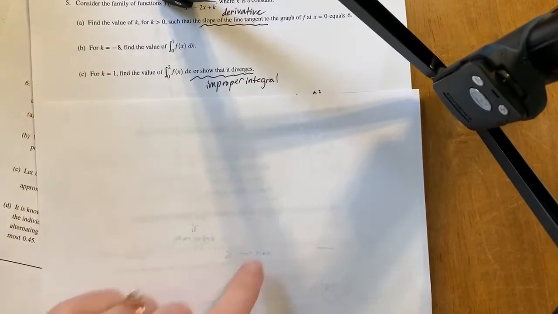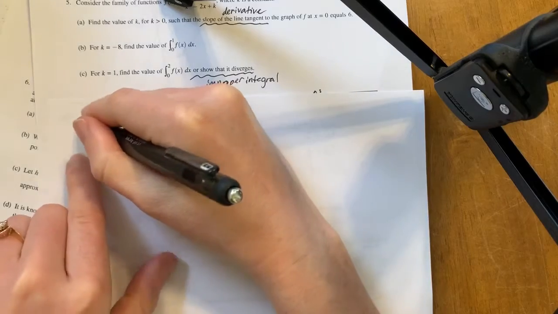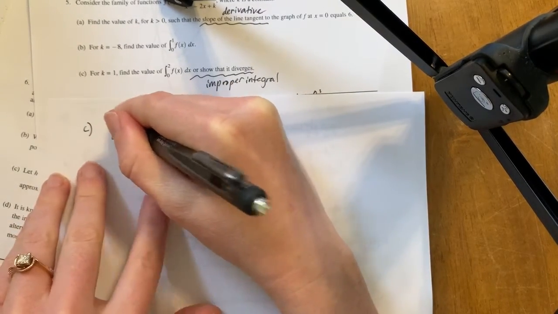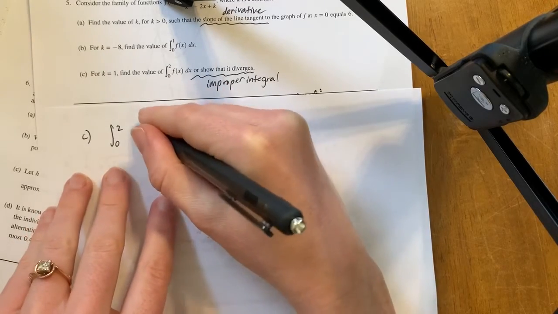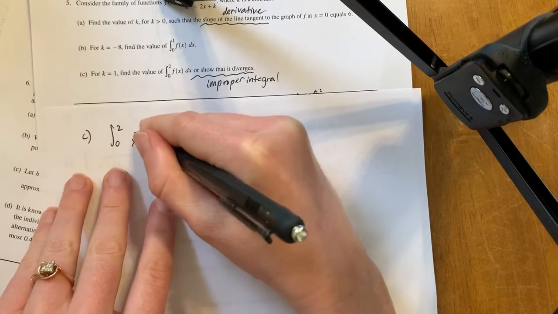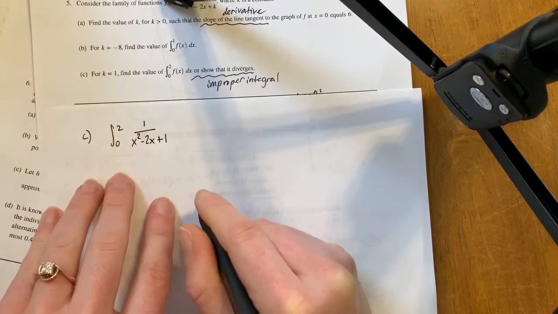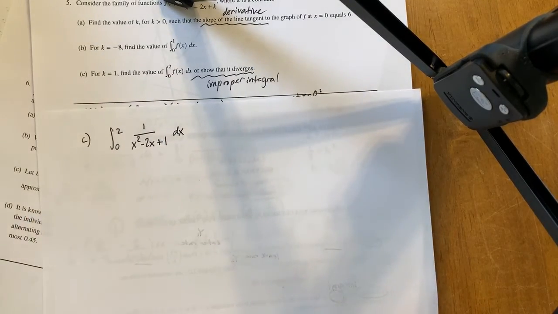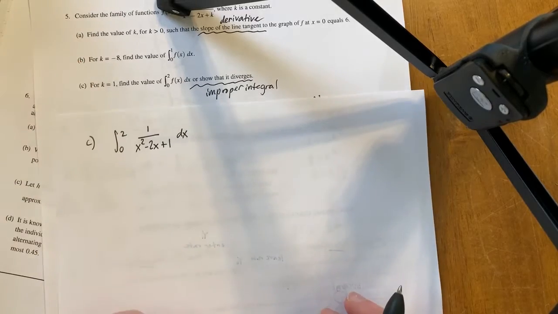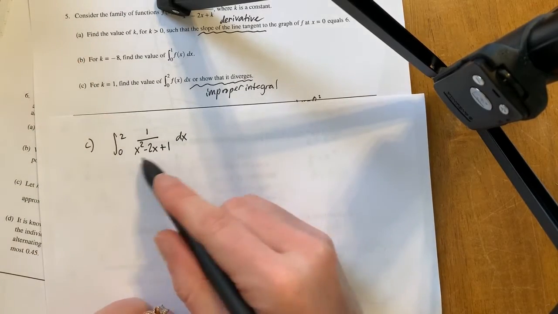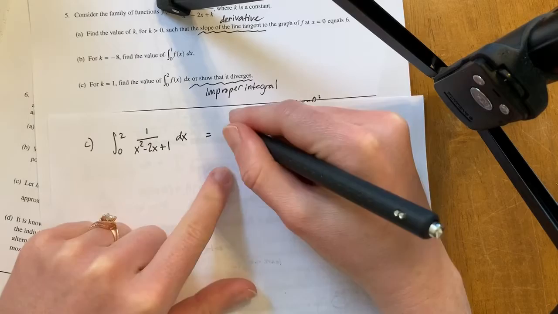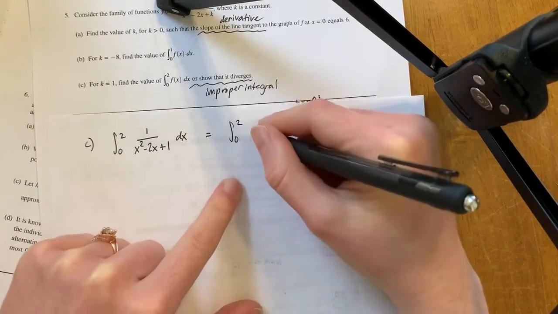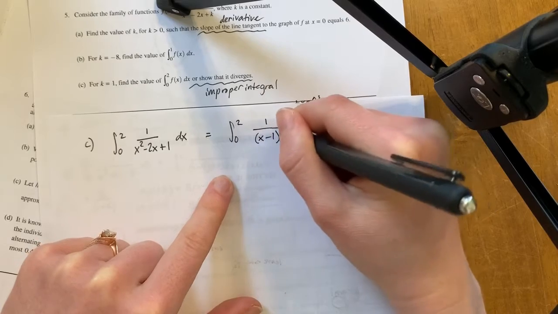There we go. Apologies. Okay, so part C, it says k equals 1. So I've got the integral from 0 to 2, and it's 1 over x squared minus 2x plus 1, because k is 1, dx. Now, first thing I would do to solve this integral is factor the bottom. It's easier to work with when it's factored. This is x minus 1 squared.